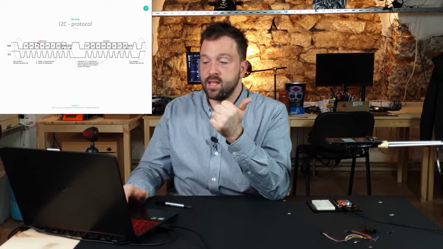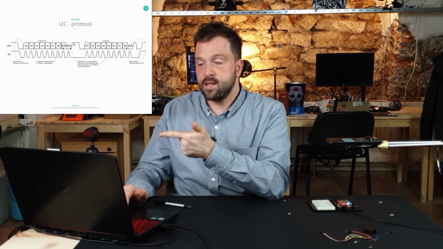So if I want to send the data to a specific device, I will set its address here at the beginning, and then I will send the data, and the data is just 8 bits, 1 byte. And after that also you have acknowledgement and so on. I will ignore this part for now. And that's it. If you want to send 1 byte to a device, you need to send its address and send highs and lows, zeros and ones of a byte. So for each byte you send the address as well. That is very, very inefficient.